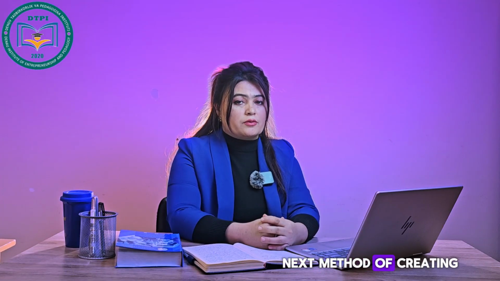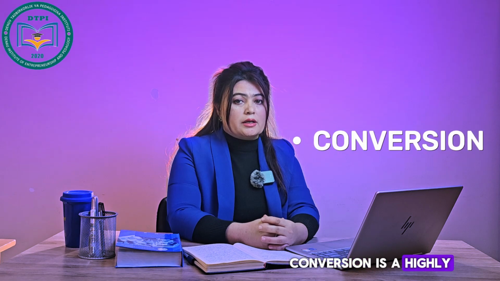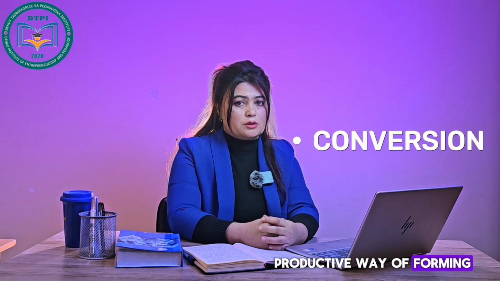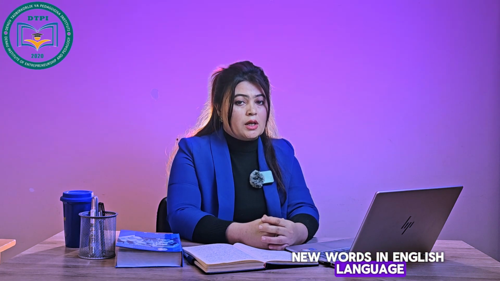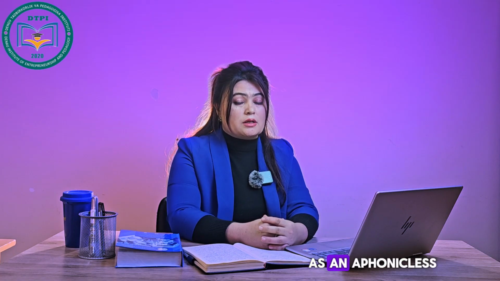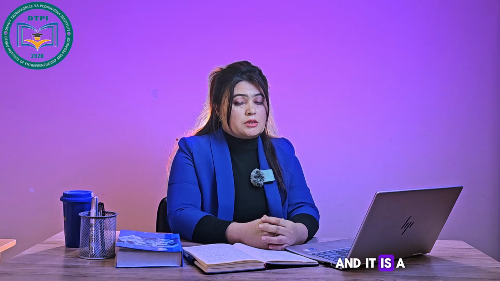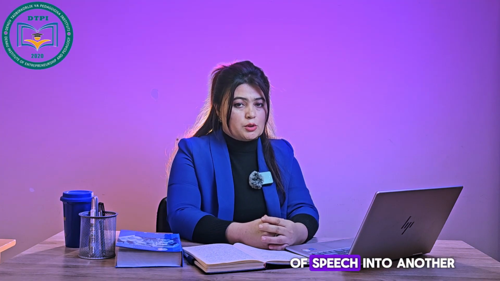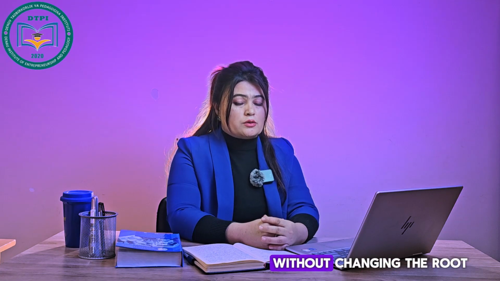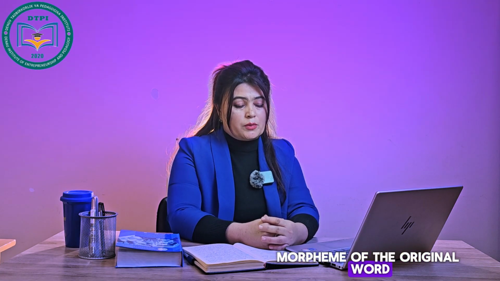Next method of creating new words is called conversion. Conversion is a highly productive way of forming new words in the English language, and conversion is sometimes referred to as an affixless way of coining words. It is a process of making words from one part of speech into another without changing the root morpheme of the original word.